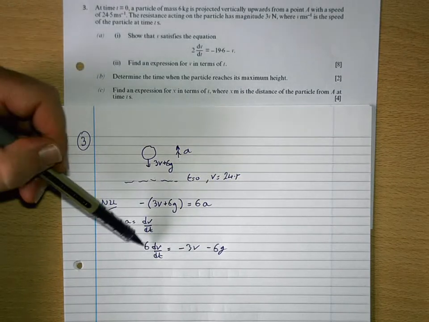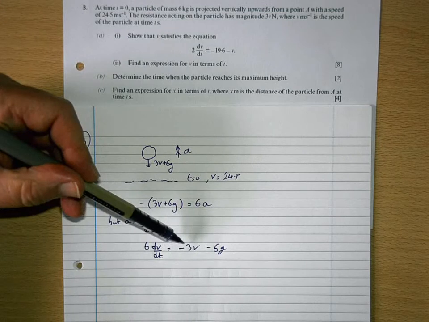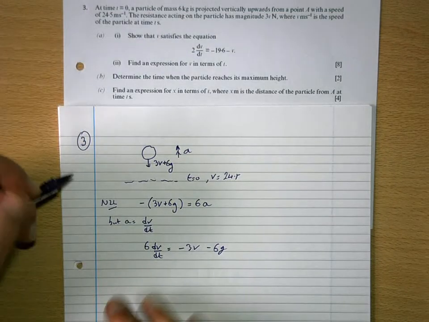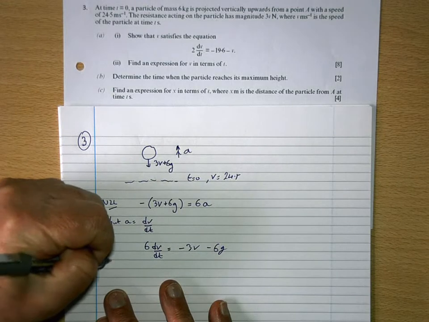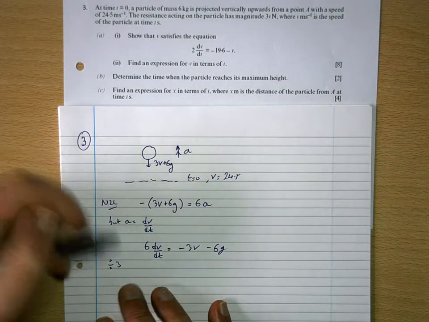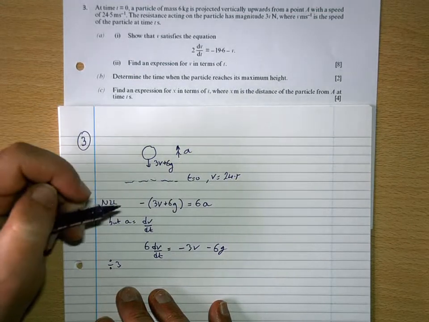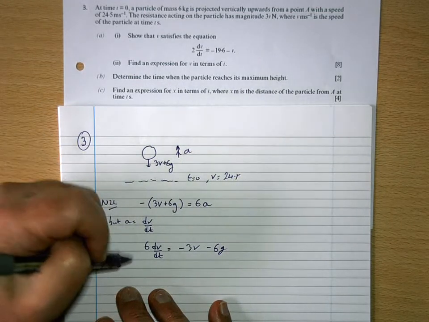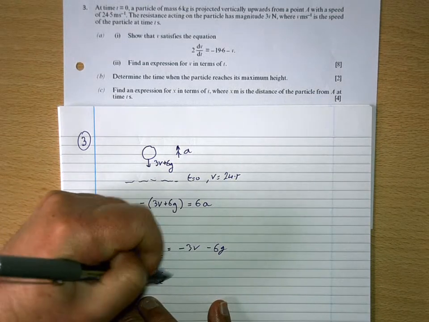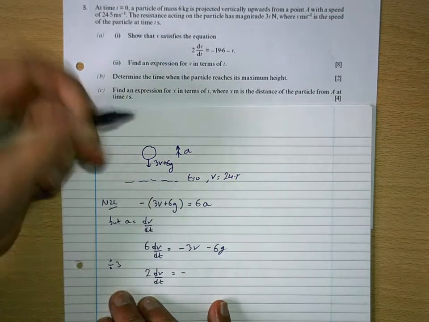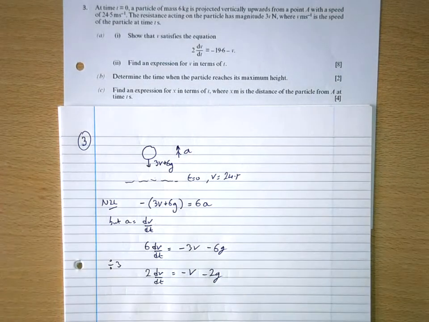So look at what I'm trying to achieve. I'm still going to have a 2 there, so I'm not going to divide throughout by 6 and end up with a half there. I'm going to divide throughout by 3. So when I divide by 3, what do I get? I get 2 dV/dt equals minus V minus 2g.